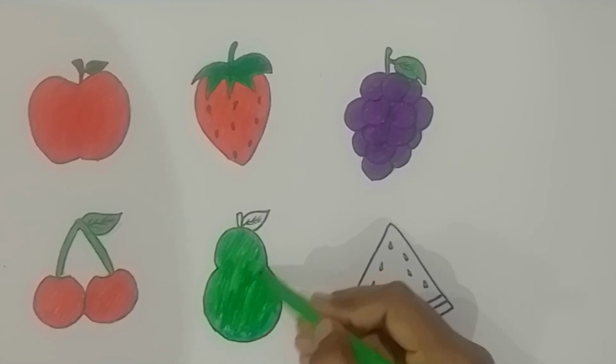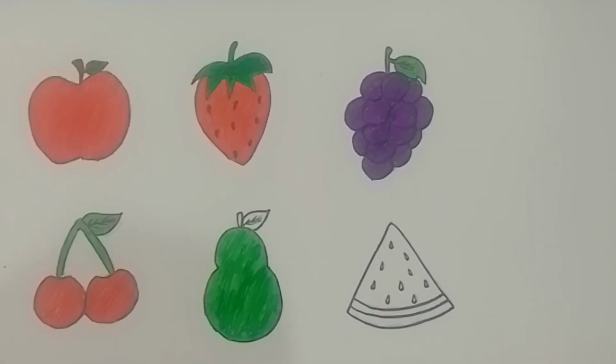Now we use brown and dark green color to complete the guava.